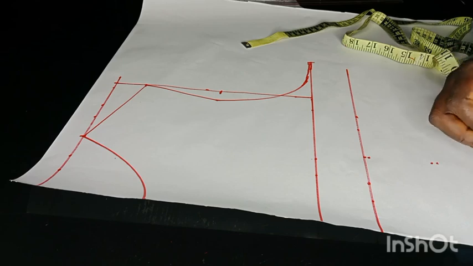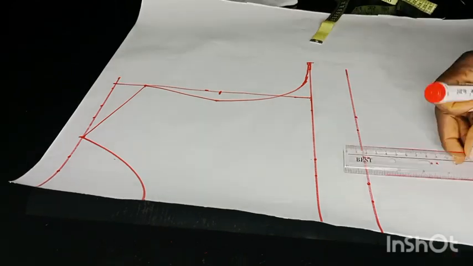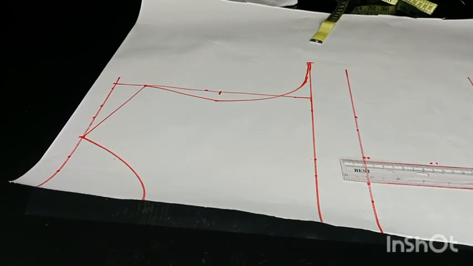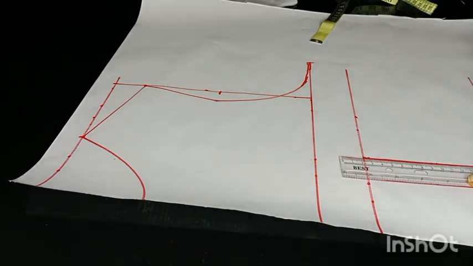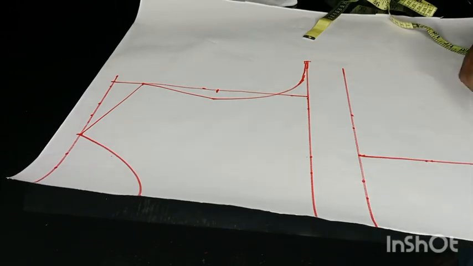I will divide it into 2 and it will give me 4 inches. I will be using 0.75 for my waist dart leg. You can make use of 0.5 inches, but I will be making use of 0.75.